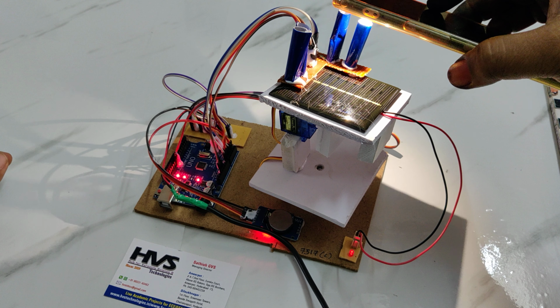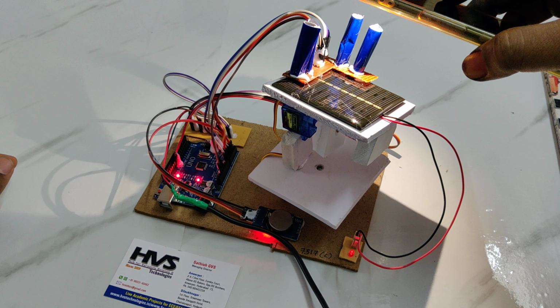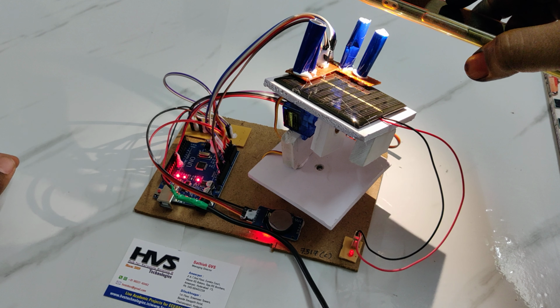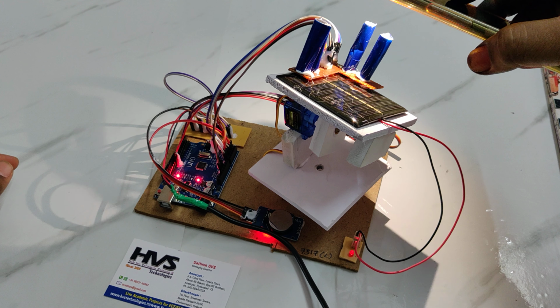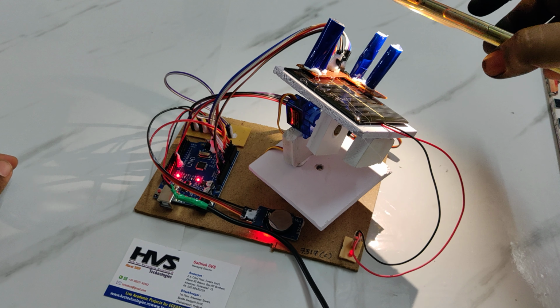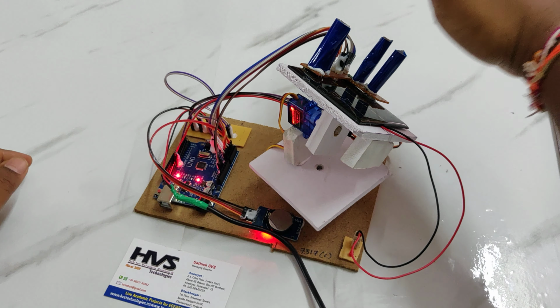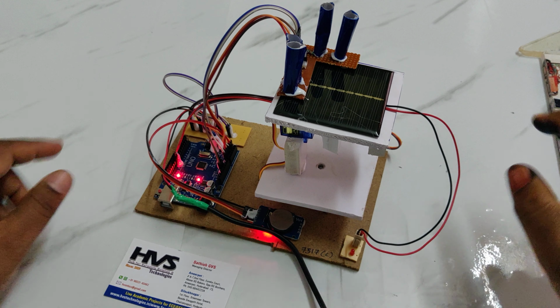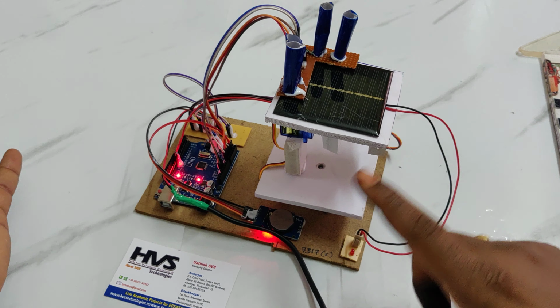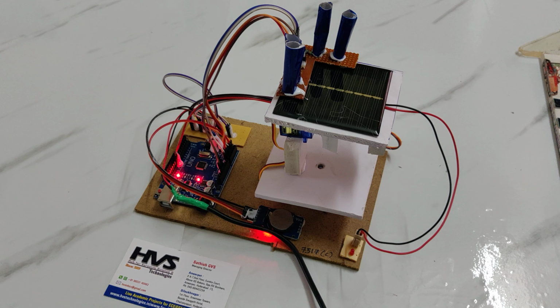So the main application is to get the maximum power due to the sun traveling from east to west. The system tries to keep the solar panel always facing towards the sun to get the maximum sunlight, so that it will get the maximum power. And when all these are covered, meaning there is no signal from the LDR, then the system will control the servo motors based on this real-time clock input.